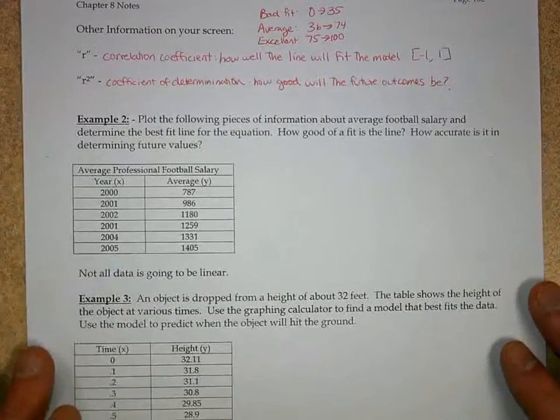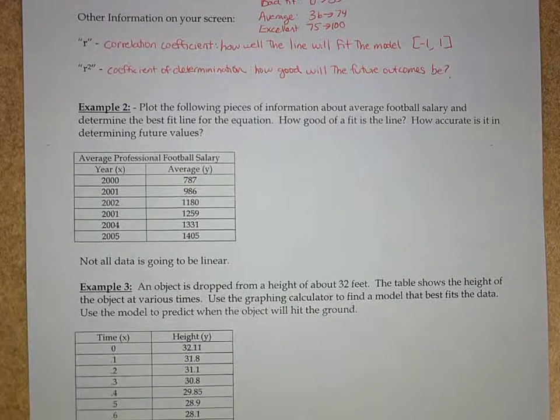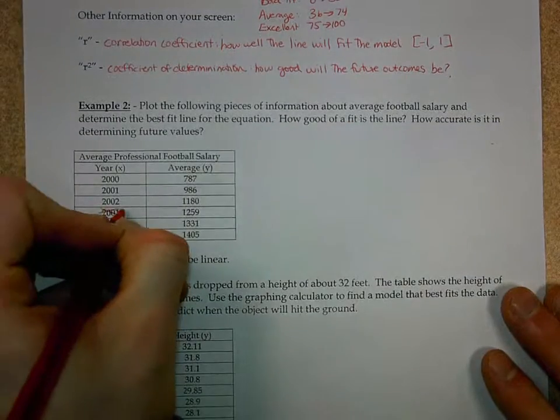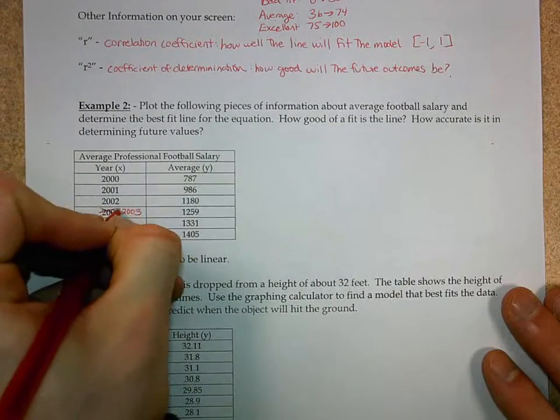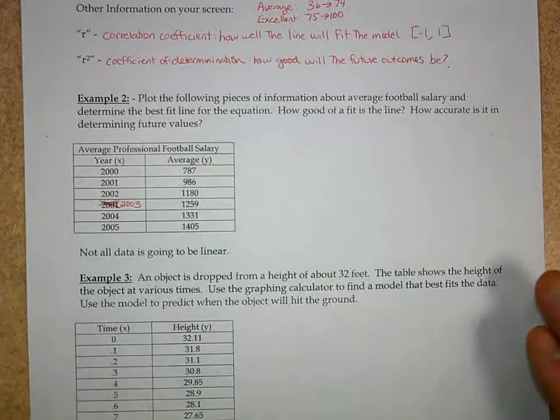the future. So example number 2 is we want to plot the following piece of information about the average football salary and determine the best fit line for the equation. How good of a fit is the line, and how accurate is it in determining future values? Here, this is actually 2003. I can see I've got duplicate 2001s right there.